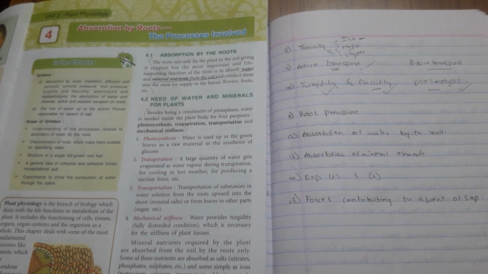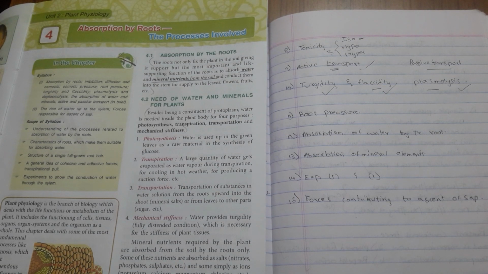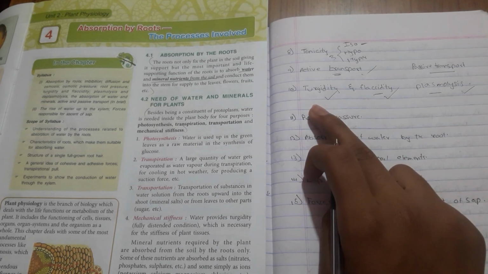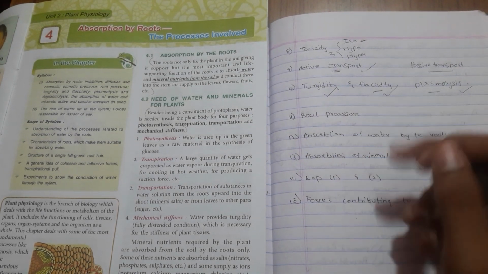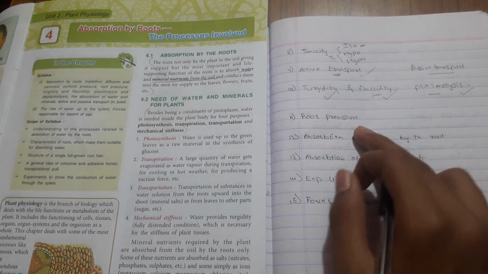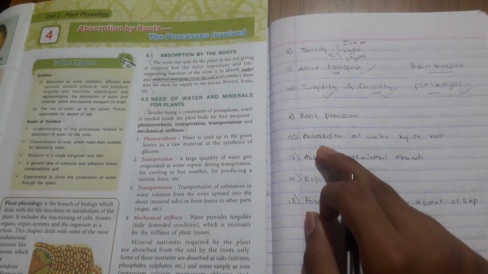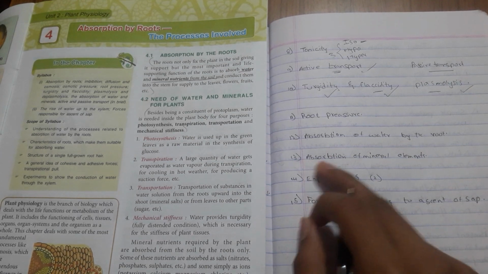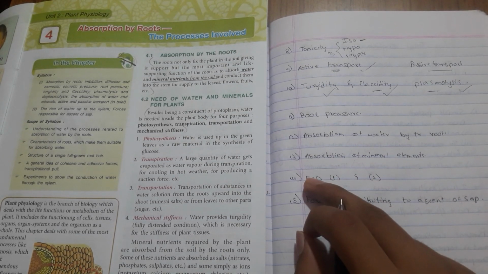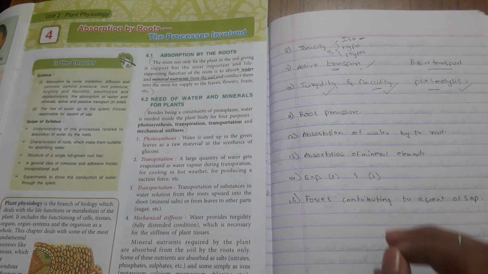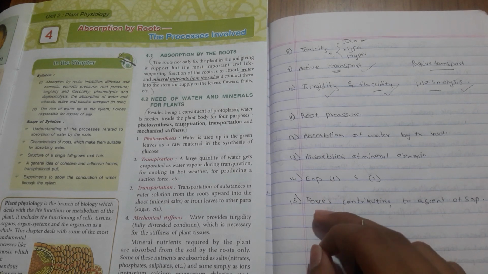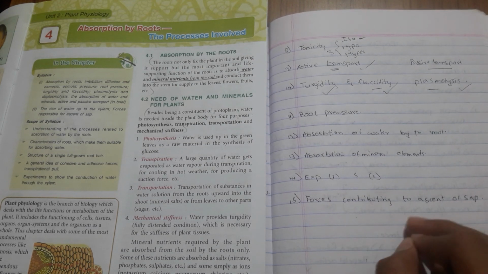In this video, we are going to discuss chapter 4, absorption and the processes involved. This is the final video of this chapter, and by this video we will complete chapter 4, that is absorption by roots. In our previous video, we completed plasmolysis, turgidity and flaccidity. Now, in this video, we will cover root pressure, absorption of water by the roots, absorption of mineral elements, two interesting experiments which I will explain to you, and the forces contributing to the ascent of sap.